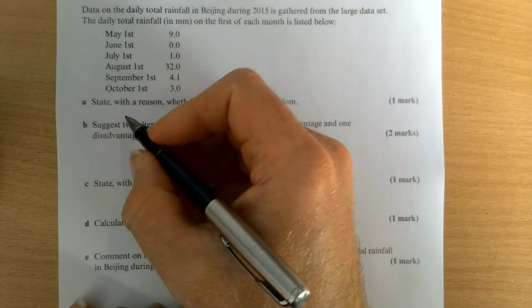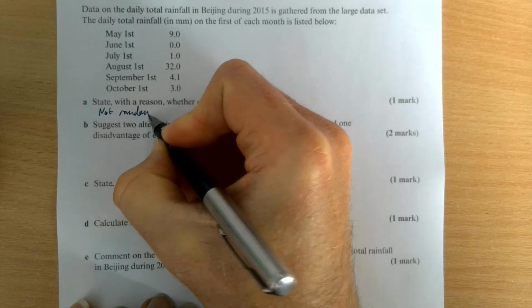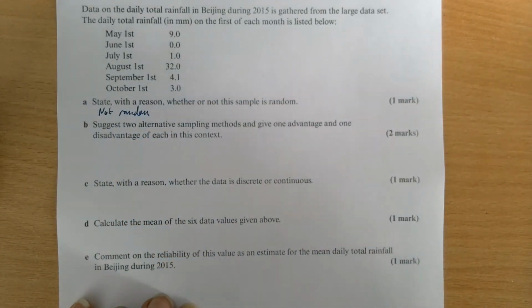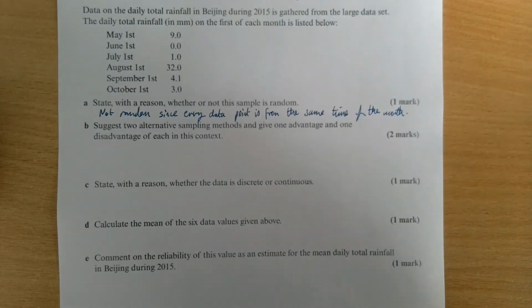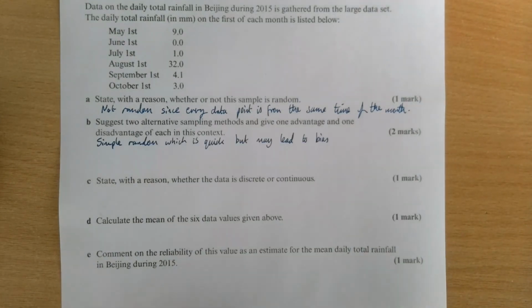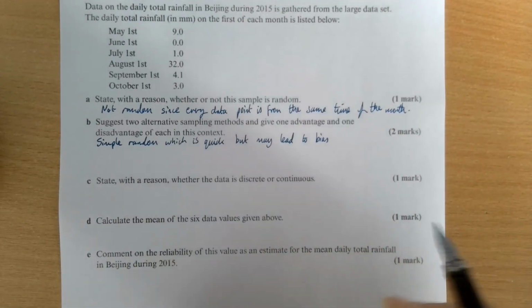Right, well it's not random because we have selected it's always the same time of the month. So two alternative sampling methods. Well, you could go with stratified, but it'll be simpler just to go with random sample and simple random and systematic, which should look something like. Mainly to bias if all of the things are too close together.